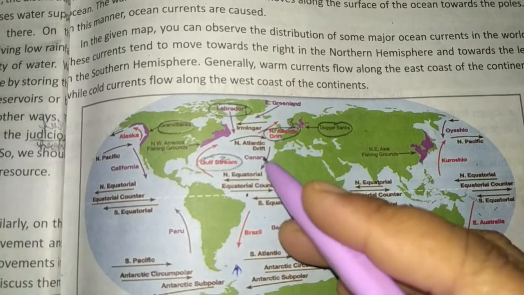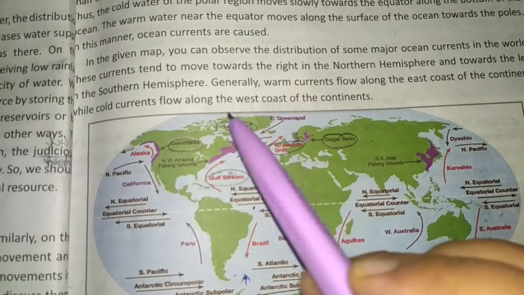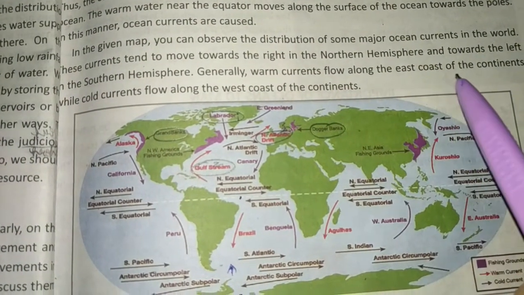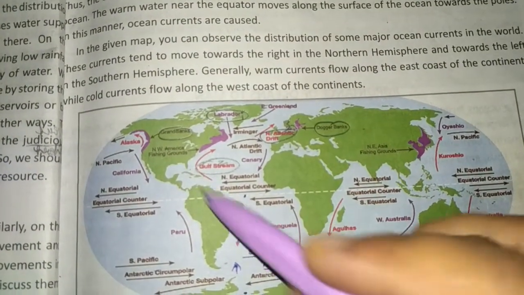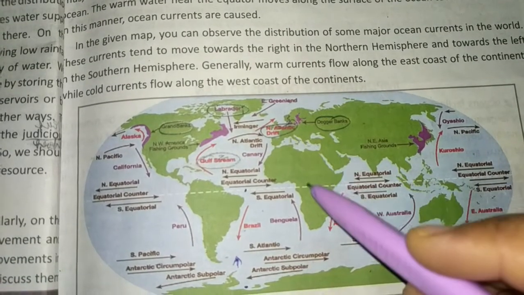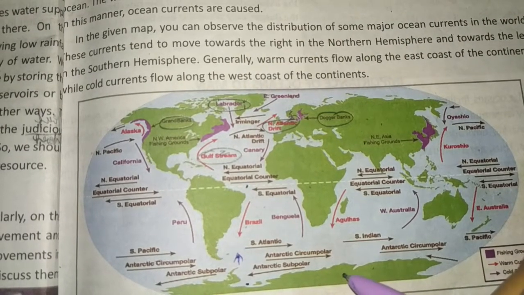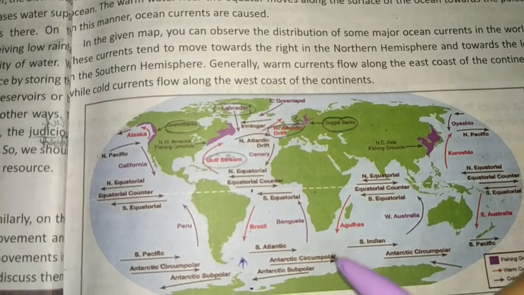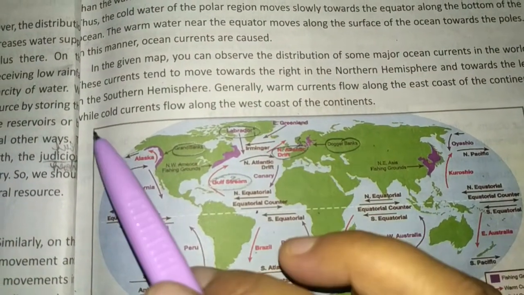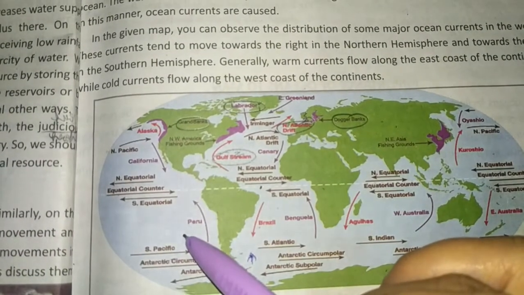These are the continents: North America, South America, Europe, Africa, Asia, Australia, and Antarctica, and these are the coastal regions. While cold currents flow along the west coast of the continents.